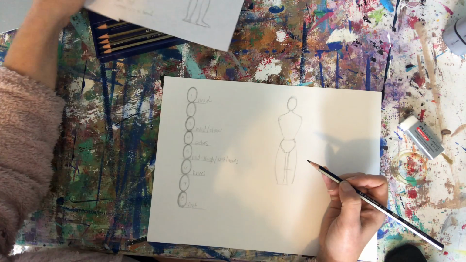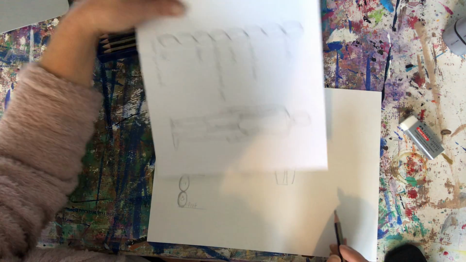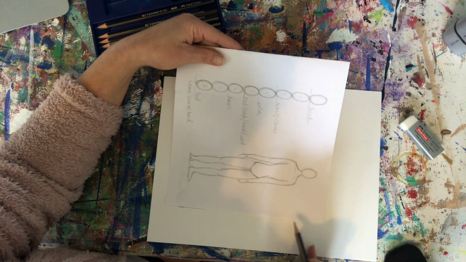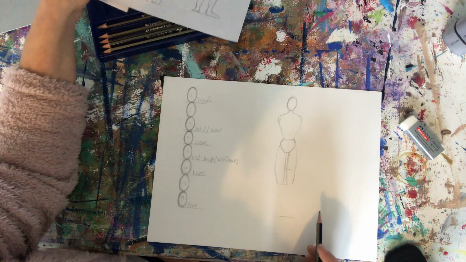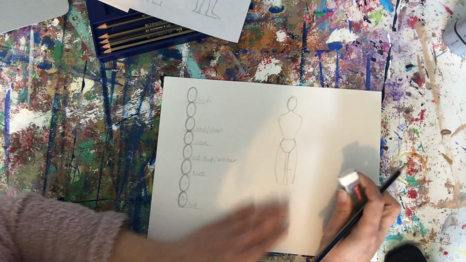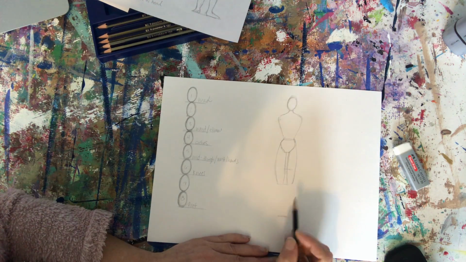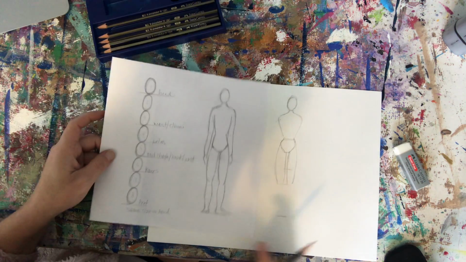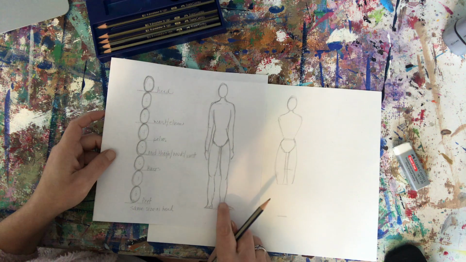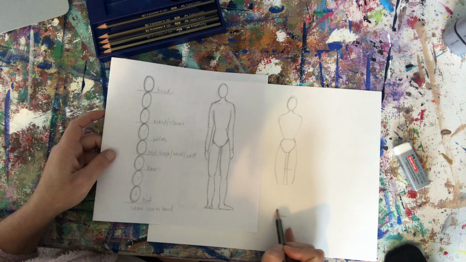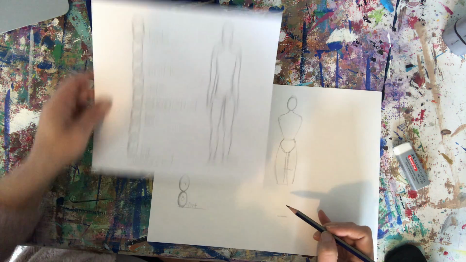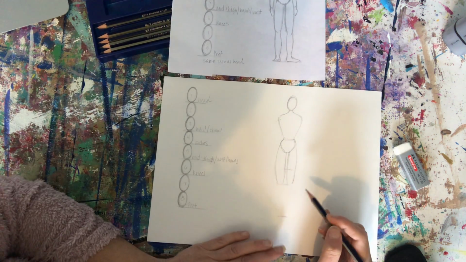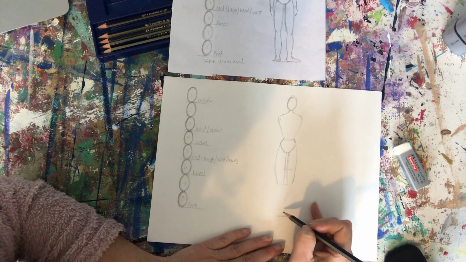Okay. Now I'm going to take the measurement where my feet end up. About right there. Okay, so this is going to be the bottom of your feet. It's not going to be your ankle, right? Your ankle's probably going to live about here. So when you go to draw this, make sure you're leaving enough room to draw your feet.